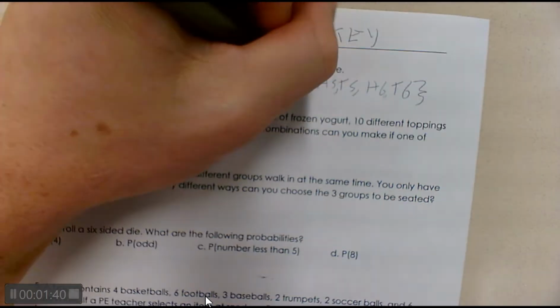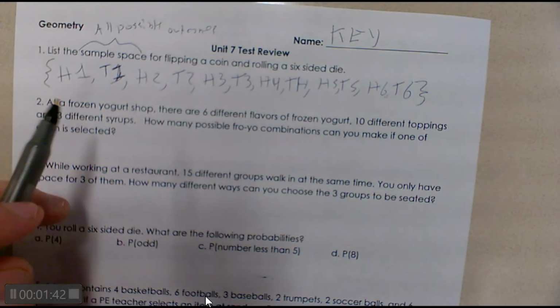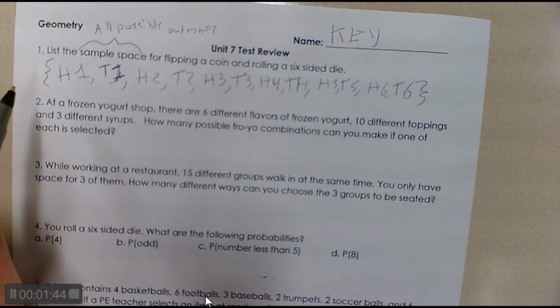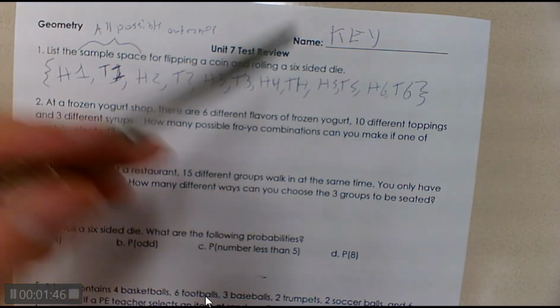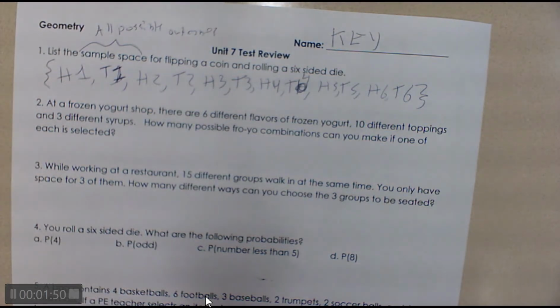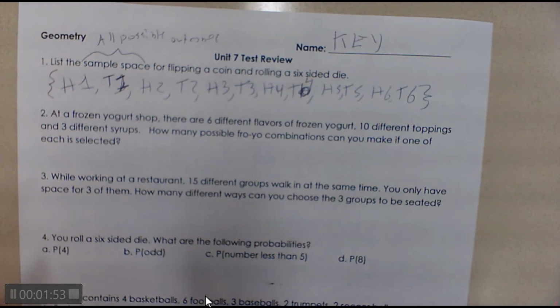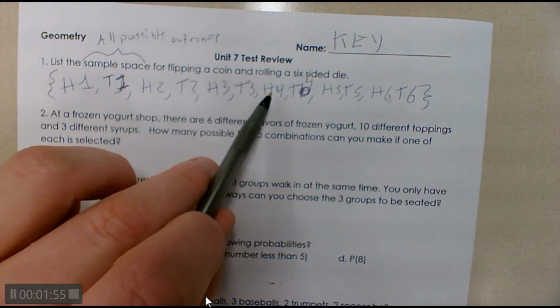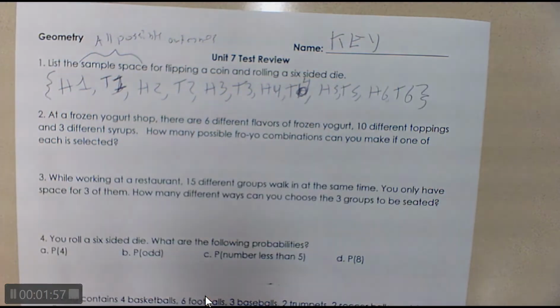Alright, so all the way through that, okay? What I'm looking at is each possible combination. So I get heads 1, or I get heads 3, or I get tails 4, and so on and so forth. Okay, and there's my sample space. If you notice, there's 1, 2, 3, 4, 5, 6, 7, 8, 9, 10, 11, 12 different things.